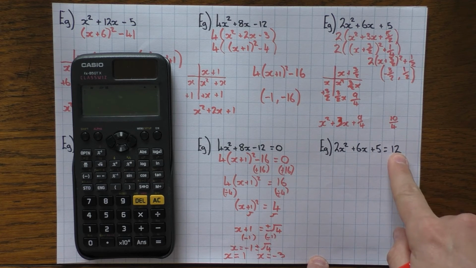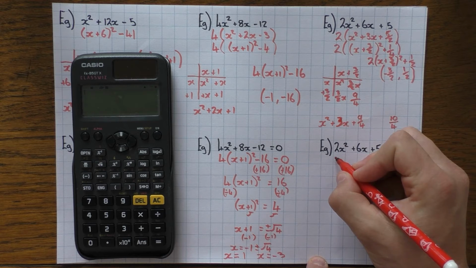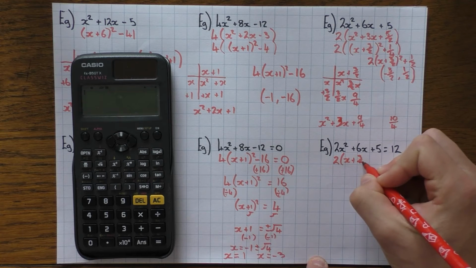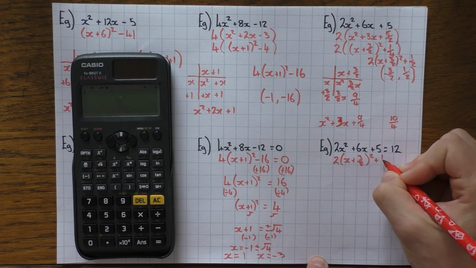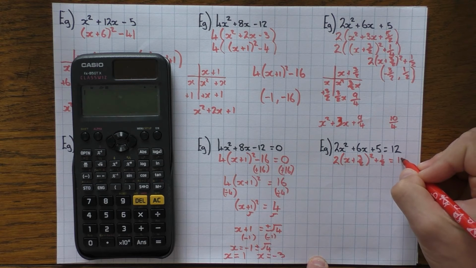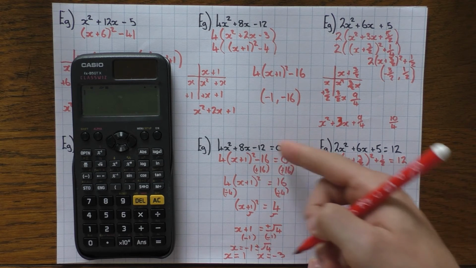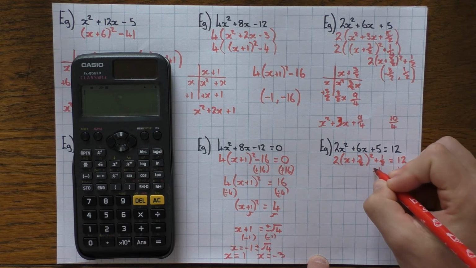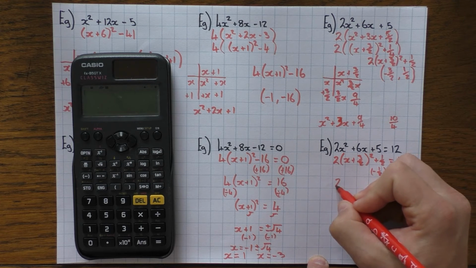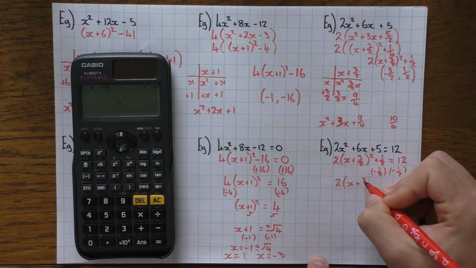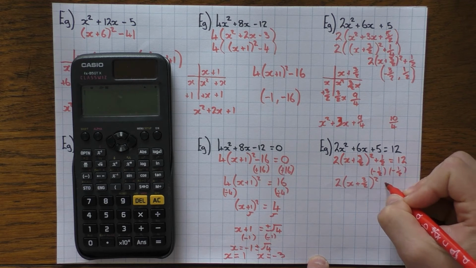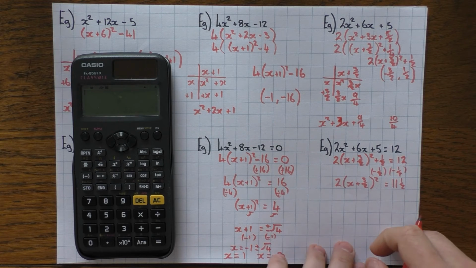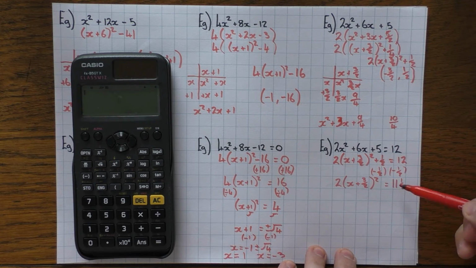So again, this time I've got it equal to a number, but I've already completed the square, so I can sort that out. So we've got 2x plus 3 over 2 squared plus 1 half, and that will equal 12. Okay, and just like we did here, minus a half first to both sides. So I'm going to have 2x plus 3 over 2 squared, and then that'll be 11 and a half. So I'm just taking away a half.